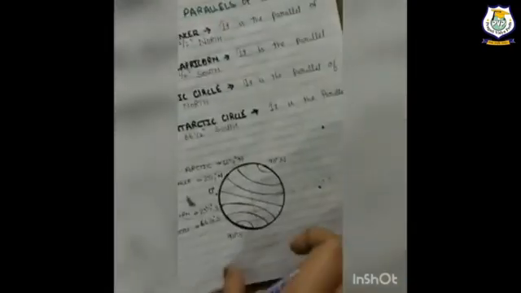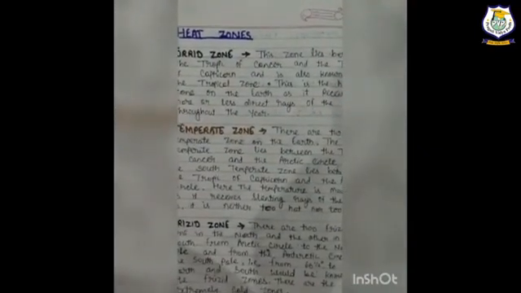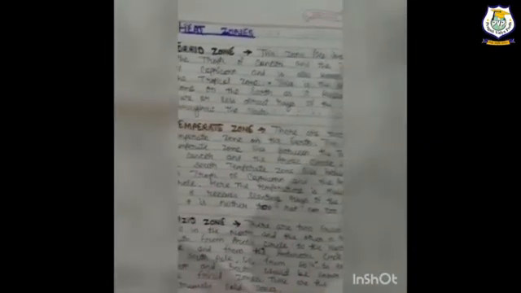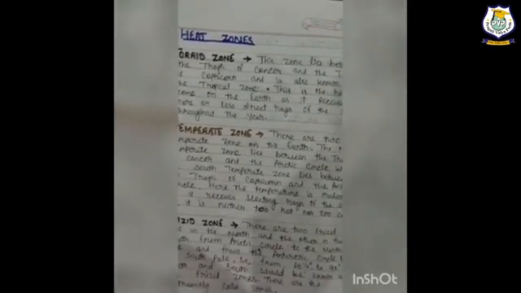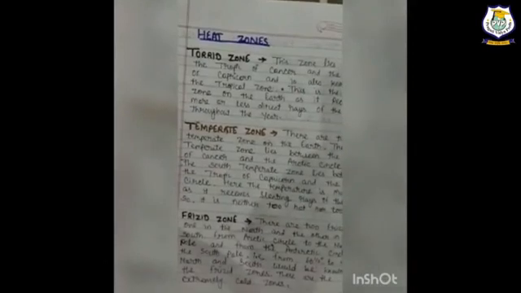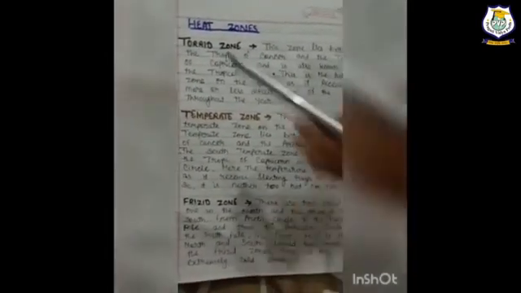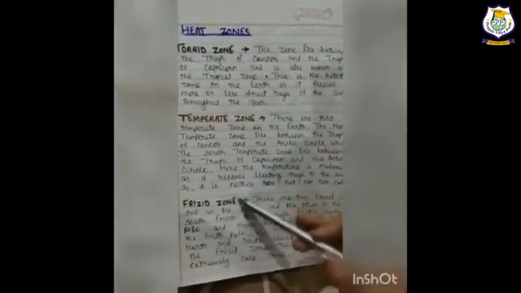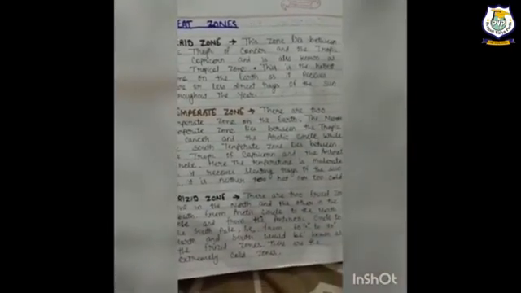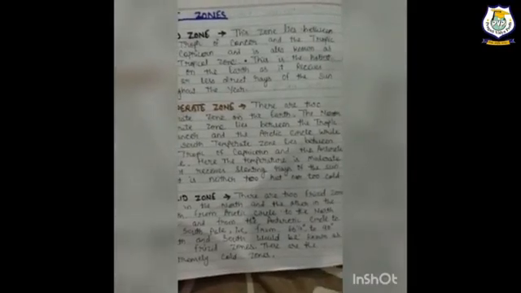Now let's move forward to understand the heat zones of the earth. In terms of the heat and the atmospheric circulations, if we try to divide our earth into basic heat zones, we have three basic heat zones, that is called the torrid zone, the temperate zone, and the frigid zone, which is situated towards the poles.